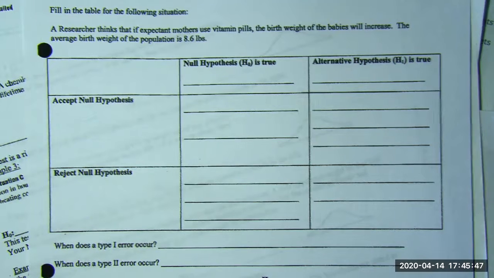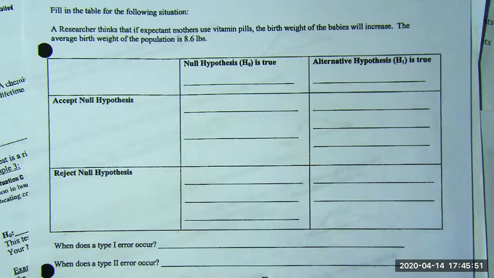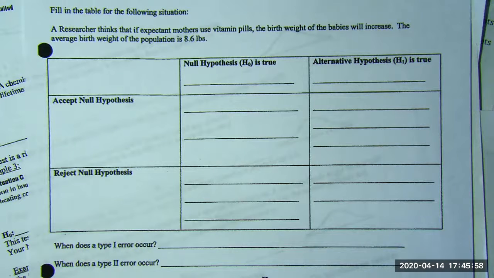I always go back to innocent till proven guilty. Our null is innocent, our alternative is guilty. Our null is our status quo. Again, pause this, try to do this on your own. The status quo is that this is just a generic question.